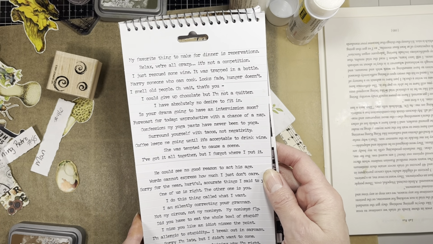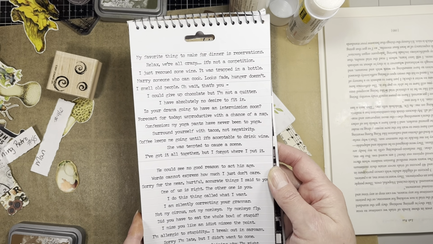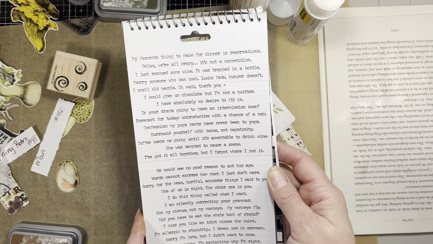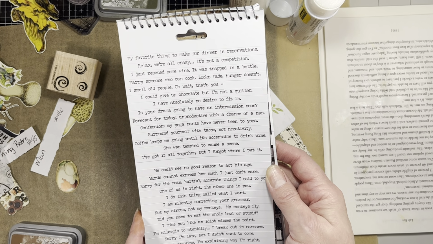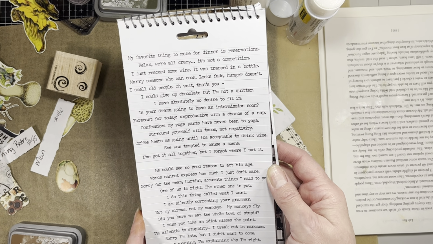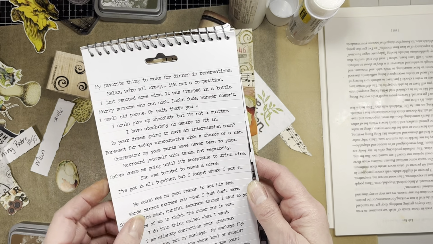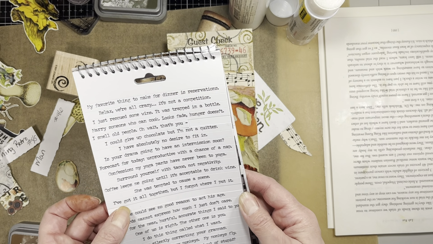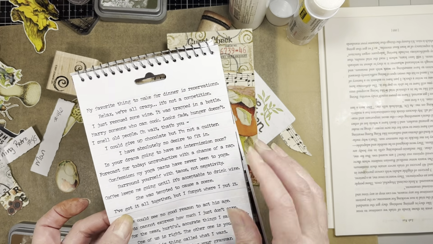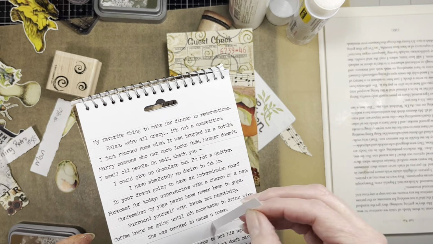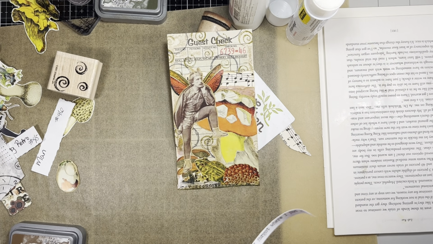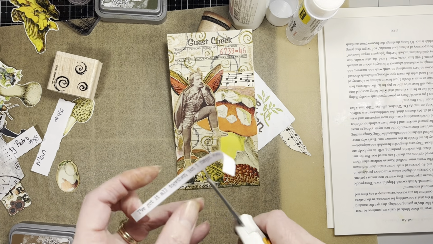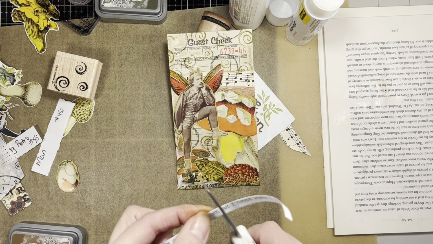I found it and I don't know. I like this. I've got it together, but I forgot where it is. I think I'll use that. We're gonna cut it because it's too long.